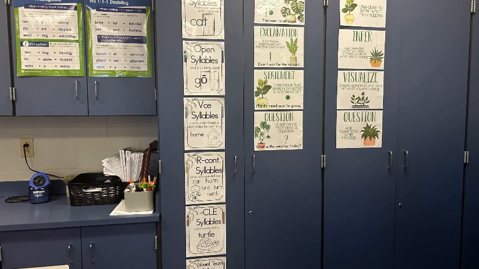So as we continue to move over, on the first long cabinet is all of the different syllable types. This is something that we hit very hard in second grade, so the students use these posters daily. Then we have our sentence types and some comprehension skills as well.